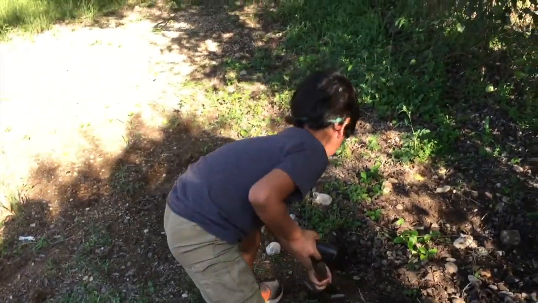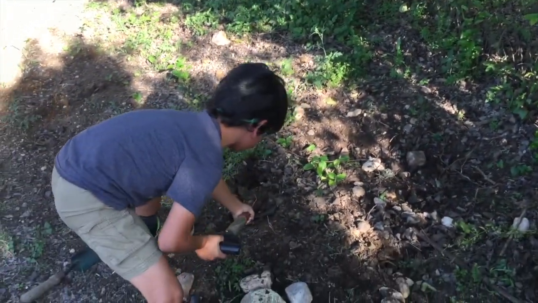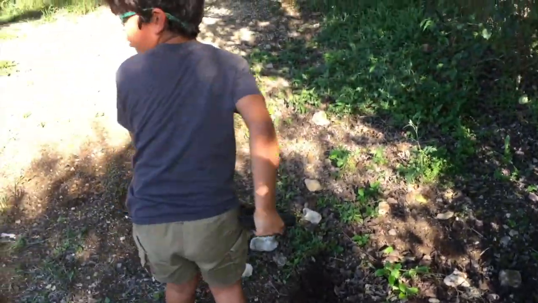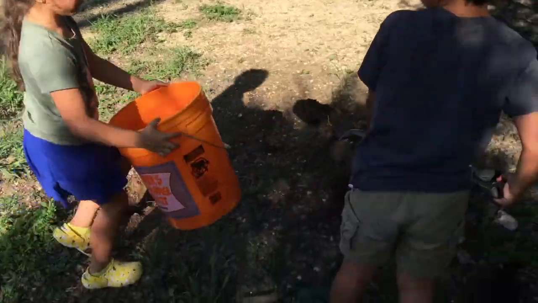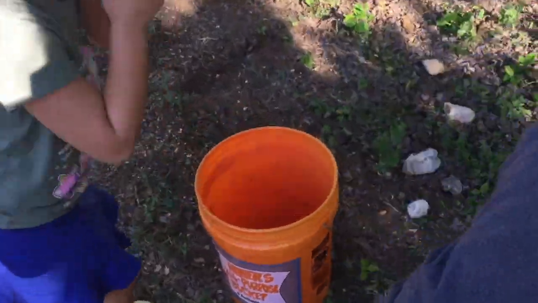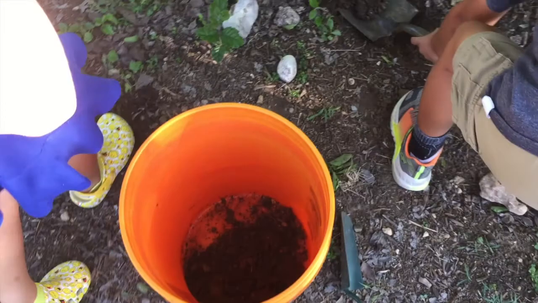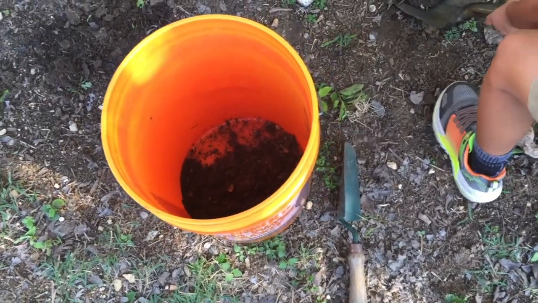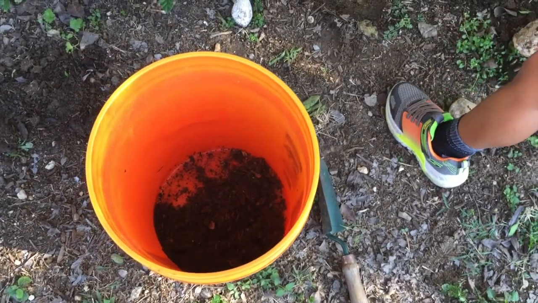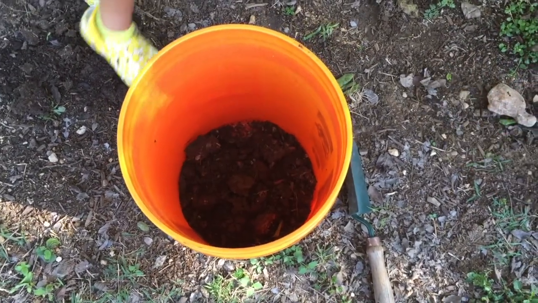And Gemma, go ahead and take the bucket. Zephyr, you're going to dig and put that in the bucket. So let's fill that bucket up. Not too much, just a little bit. That's good. Okay, let's stop. We needed it to be deeper.